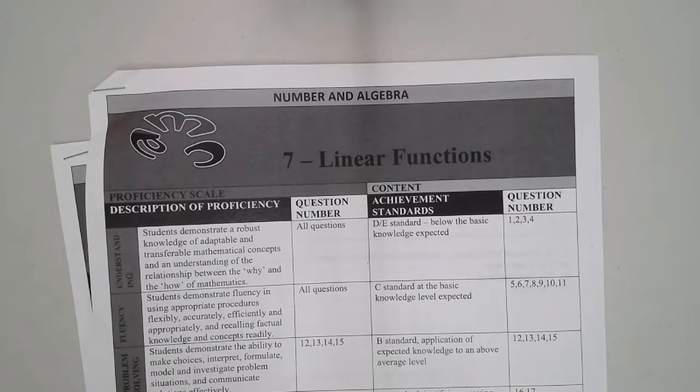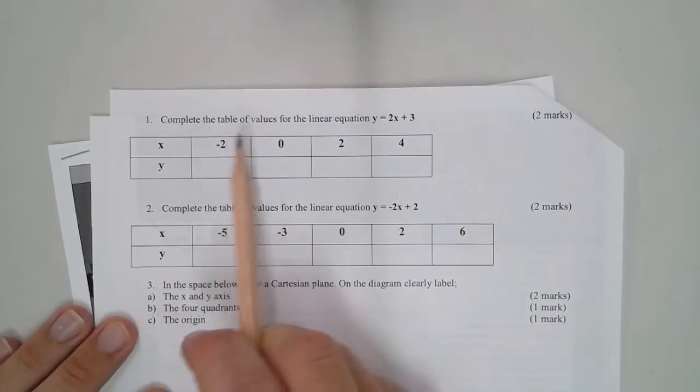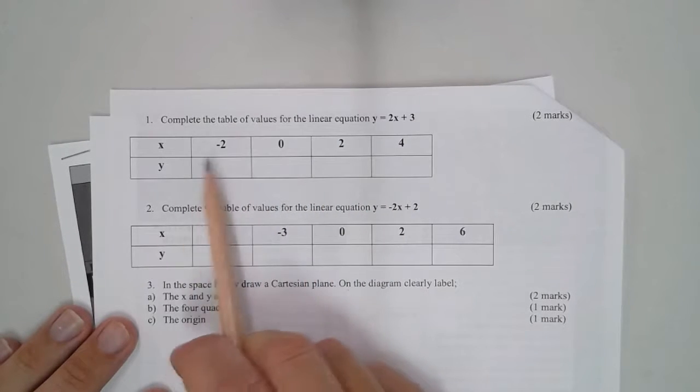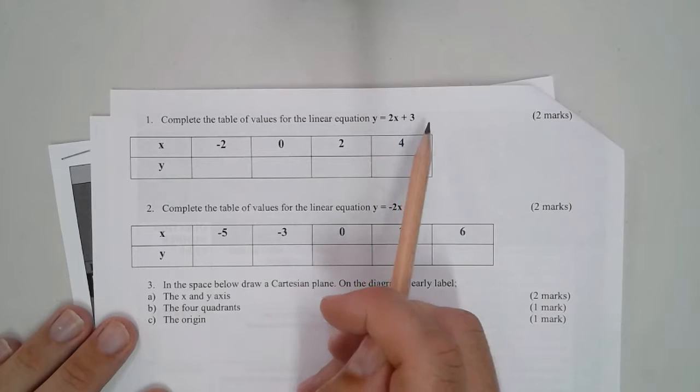Alright, so we're looking at the Year 7 Linear Functions exam and how to get 100%. So, question number 1. Complete the table of values for the linear equation y equals 2x plus 3. So for each of these values of x, you multiply them by 2 and add 3.